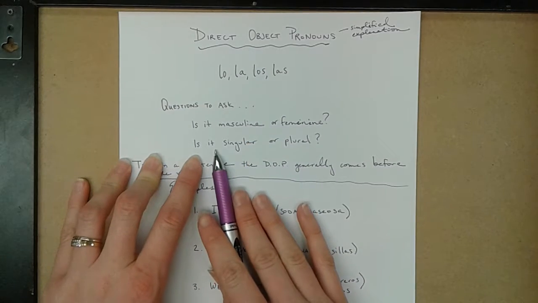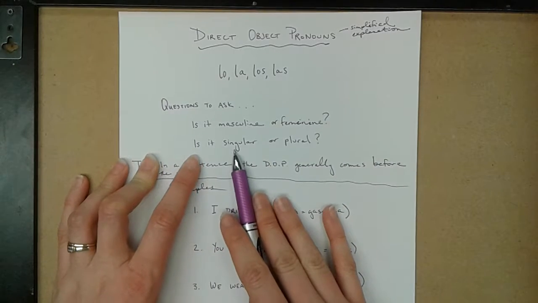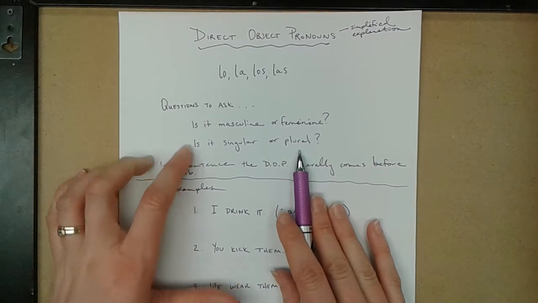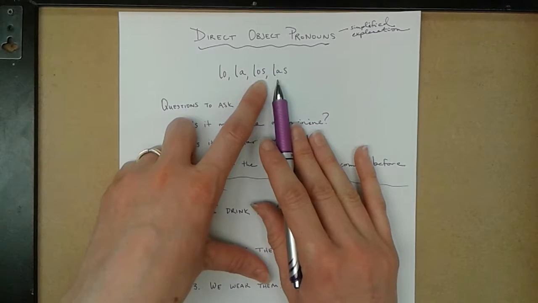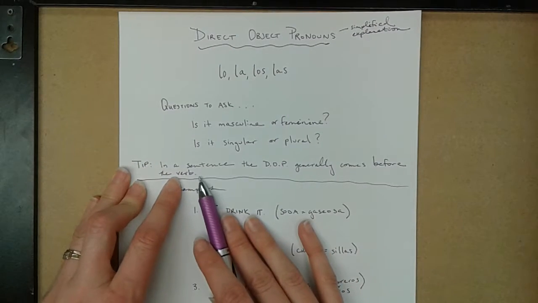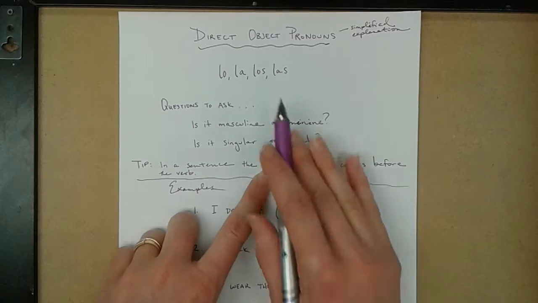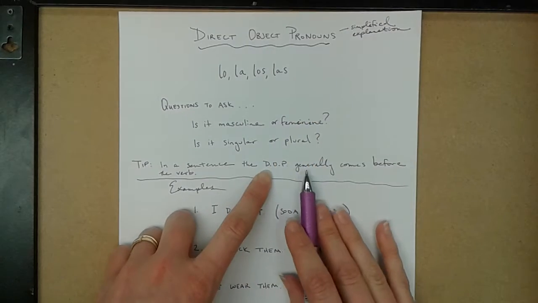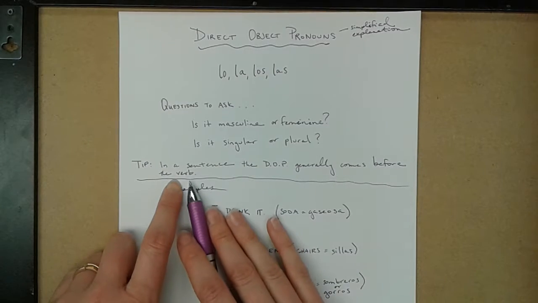Now, second part, which we'll cut in half again and just give you which one it is: is it singular or plural? So if it's singular, it's going to be either lo or la. If it's plural, los or las. And just as a quick tip, in a sentence the direct object pronoun generally comes before the verb.